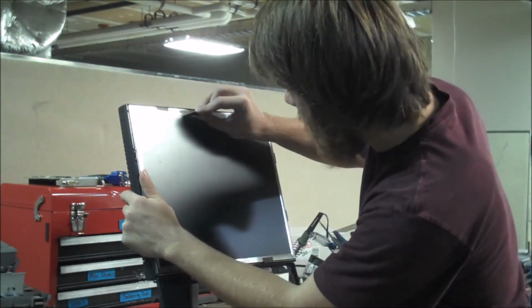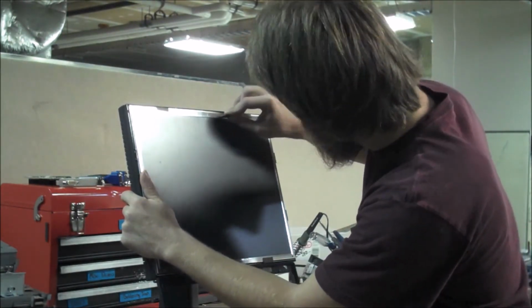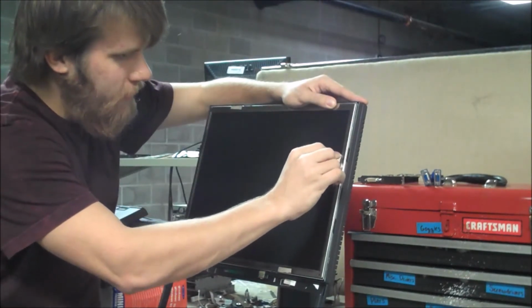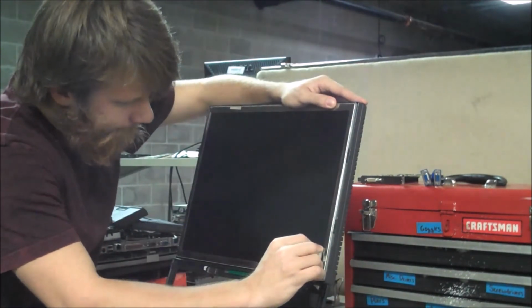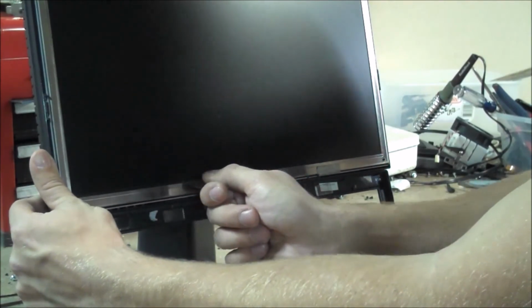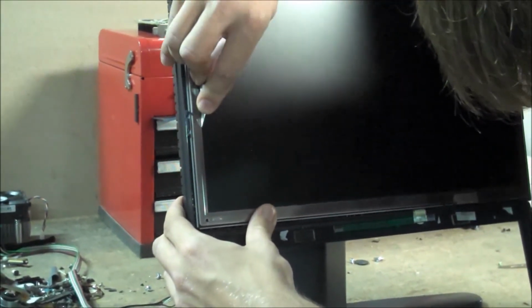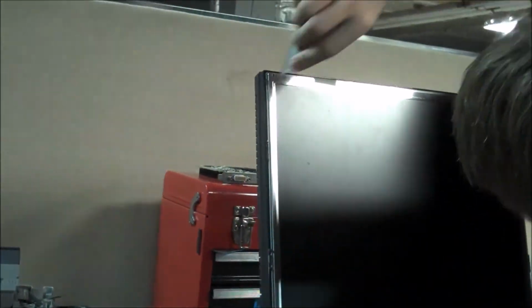Once you have the cover off, use your razor to cut along the edges of the screen. Don't put too much pressure on the knife as the film is very thin and you may scrape or scratch the glass underneath if you press too hard. Just slowly cut along the edge of the screen and make sure all your cuts intersect.